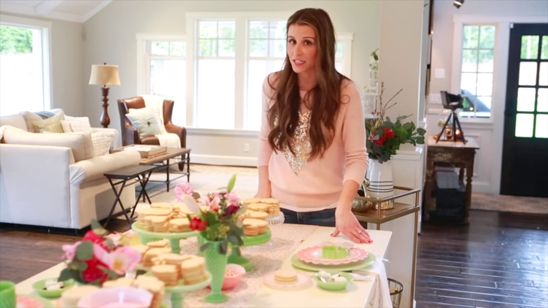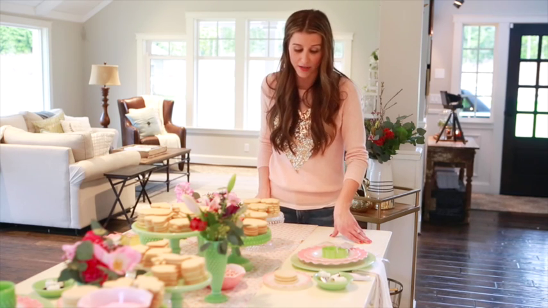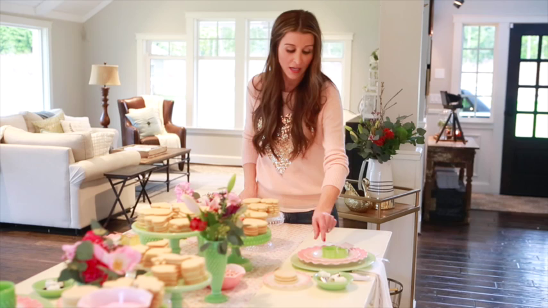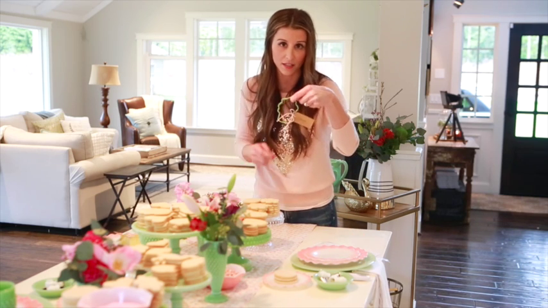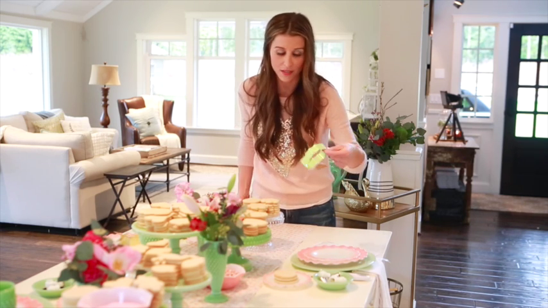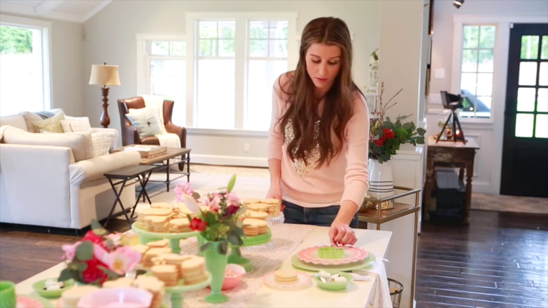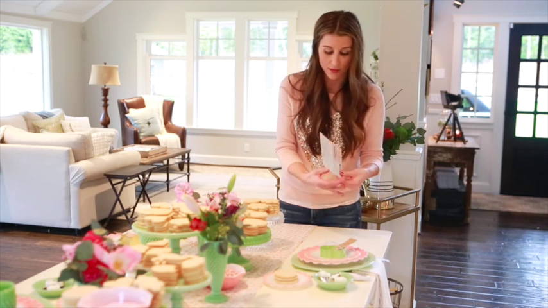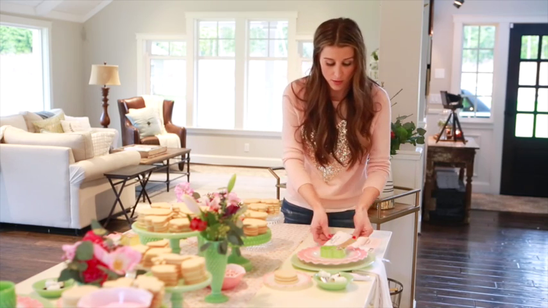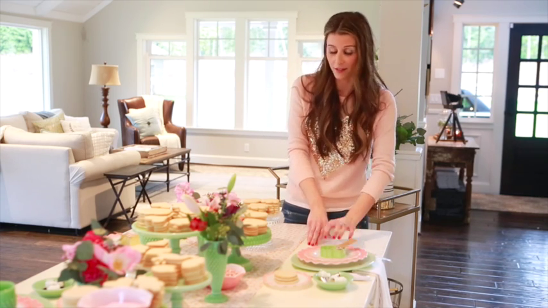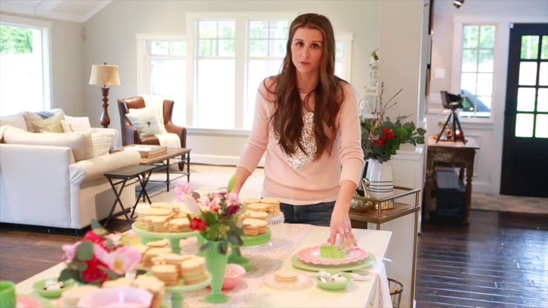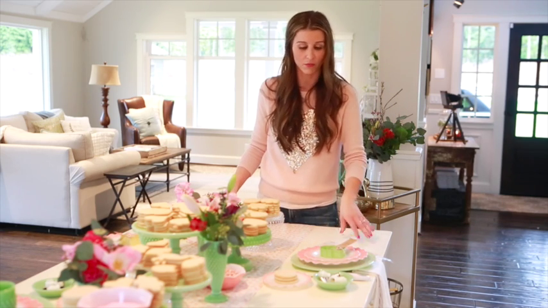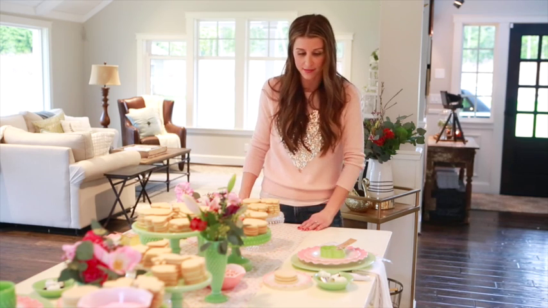I love sending people home with a favor. Today's favor is really inexpensive. I just gave everybody a little cookie cutter with their name on it. You can pick up a cookie cutter anywhere for less than $1. And then I gave everybody the recipe to my buttercream icing. If you are not using my buttercream icing, even though you should, it's sweet to have a little recipe card with the recipe of whatever icing you've prepared for your guests.